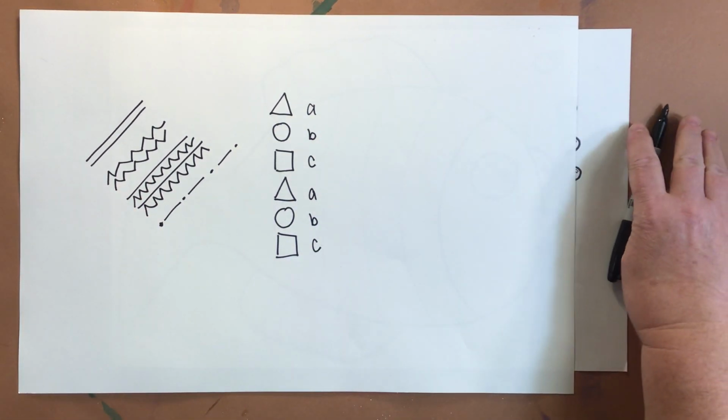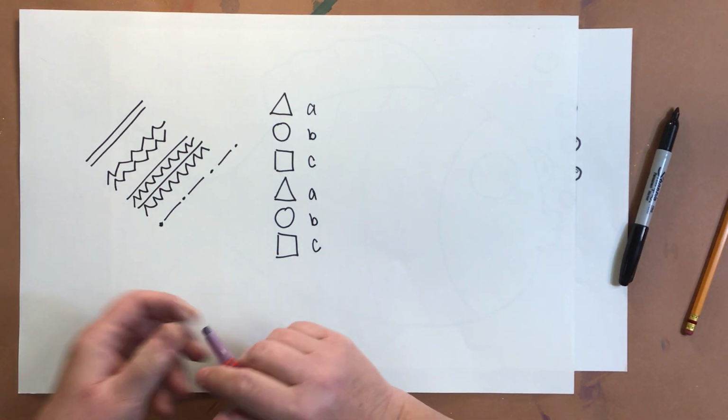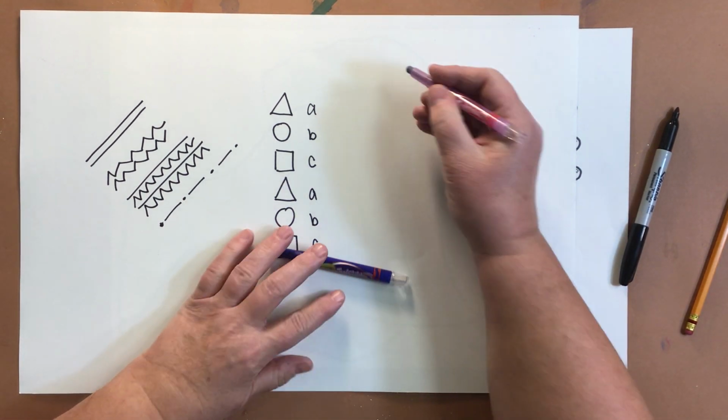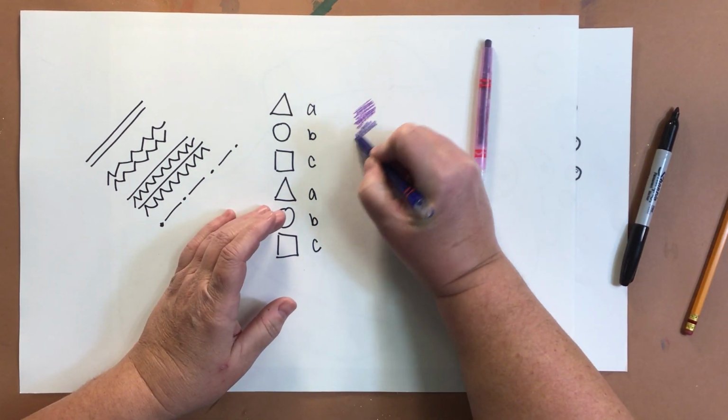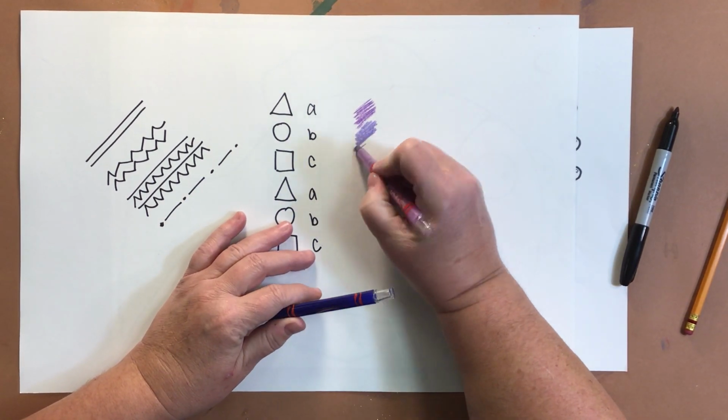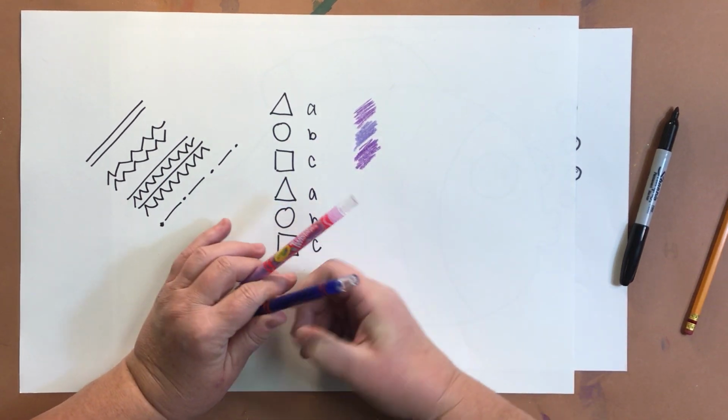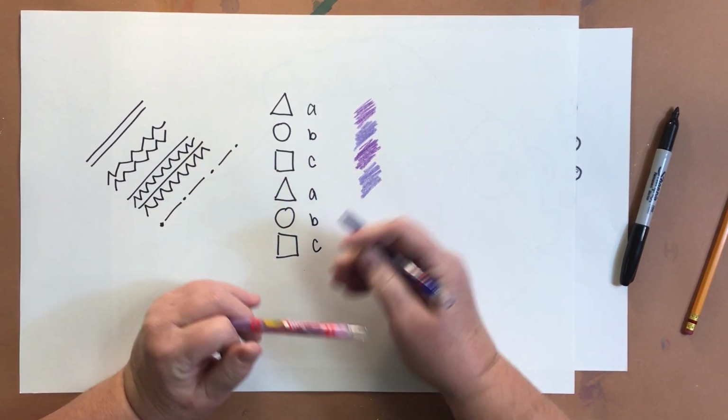You could also go in and do something where you're using color. Oh, those are pretty close together, but you can see the difference. And this would be an A-B, kind of coming in with the different colors.